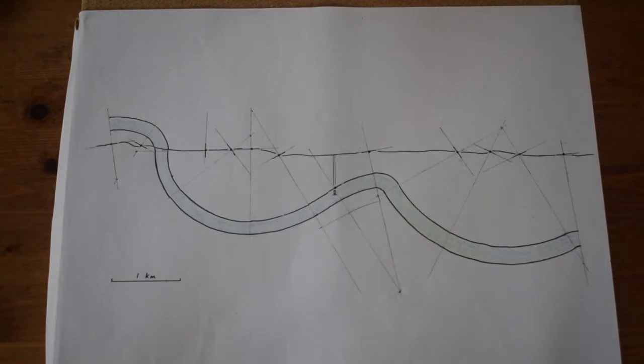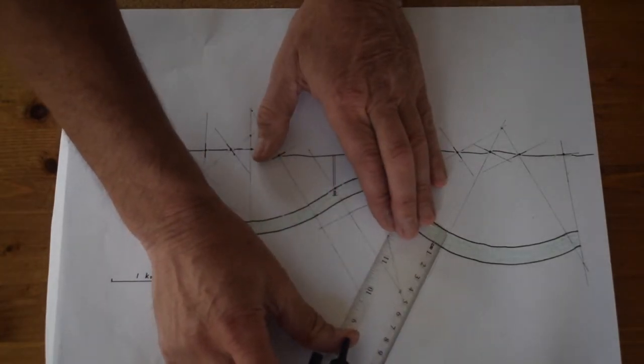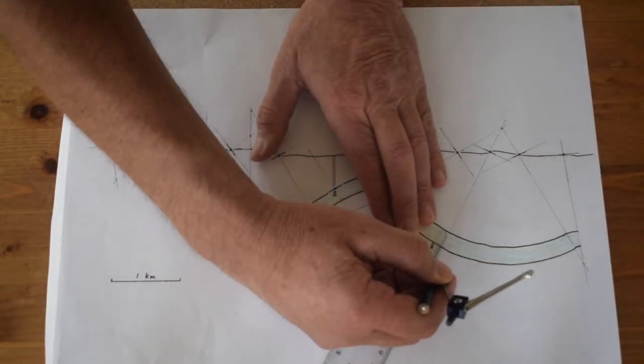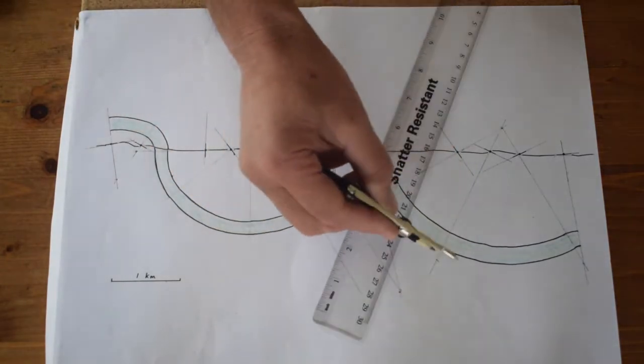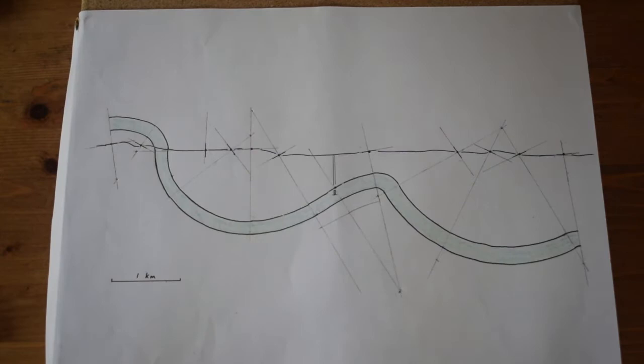So I'm just going to get the ruler out again and measure down 1 centimetre along that construction line. So that tells us where the new horizon we're constructing lies beneath the one we've constructed already.